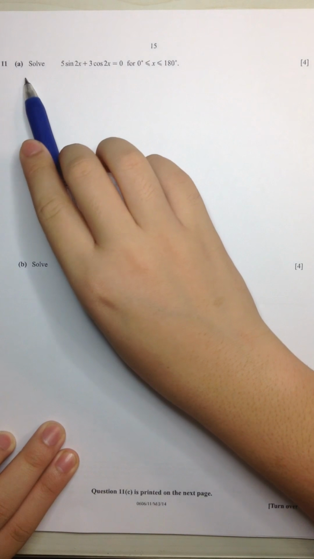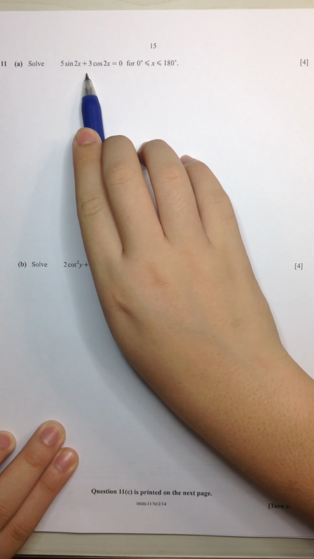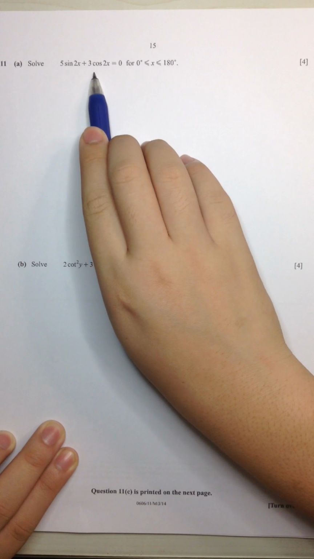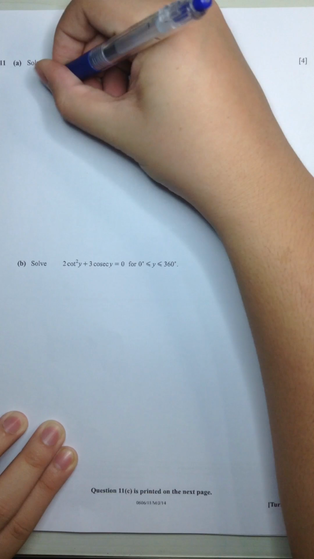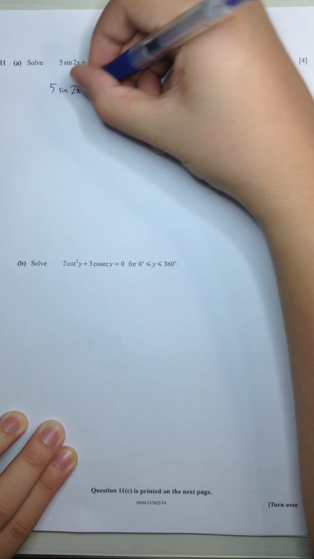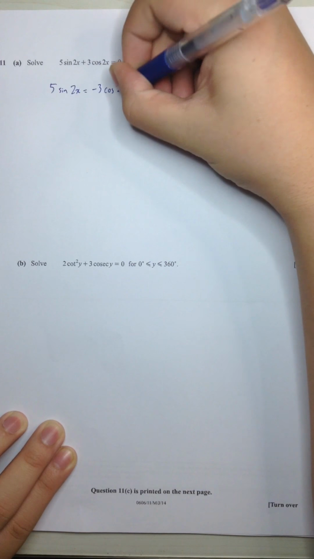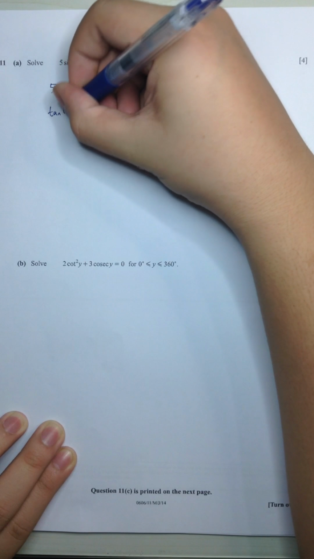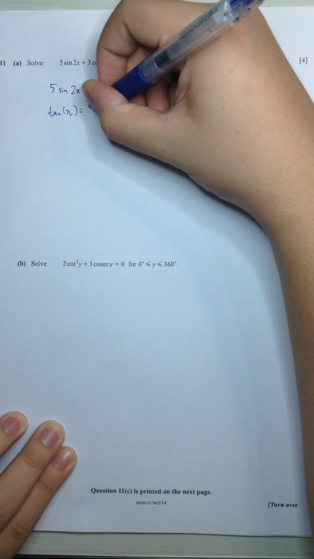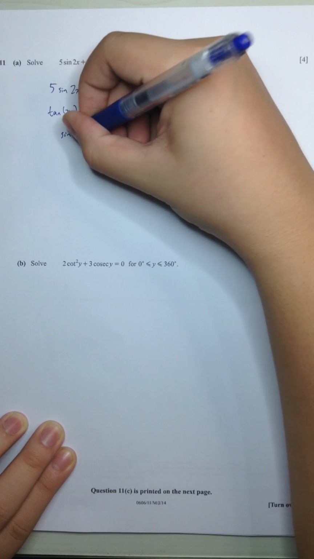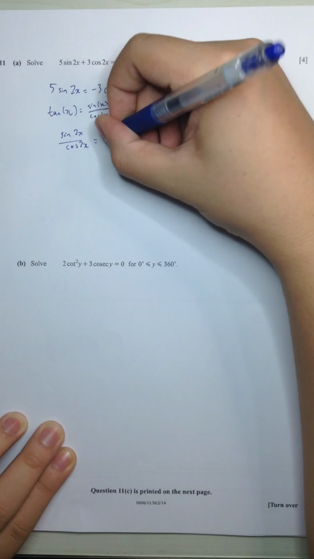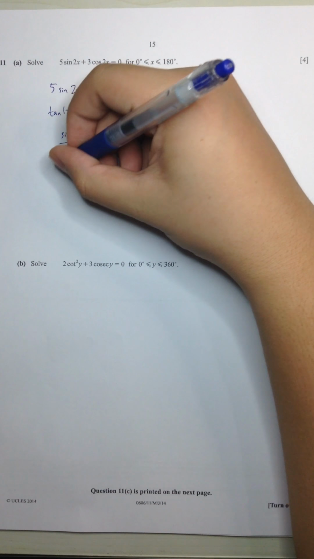Question 11a. Solve 5 sine 2x plus 3 cosine 2x equals 0, for 0 degrees is greater than x but lesser than 180 degrees. So 5 sine 2x is equal to minus 3 cosine 2x. Since tangent x equals sine x over cosine x, sine 2x over cosine 2x equals minus 3 over 5. So it's tangent 2x equals minus 0.6.